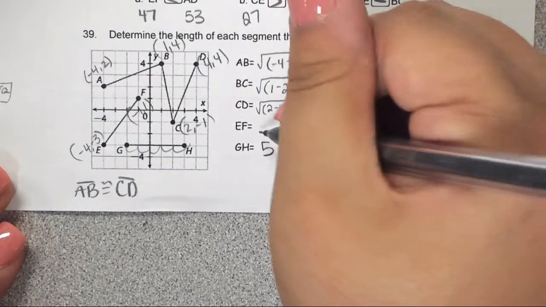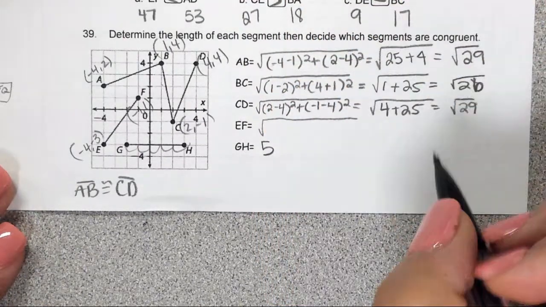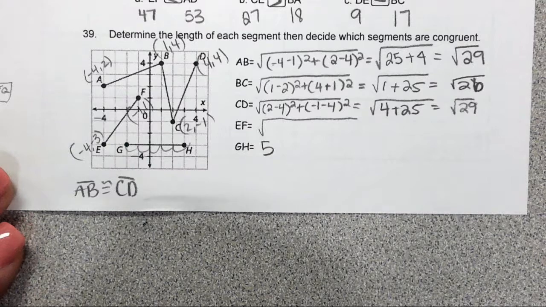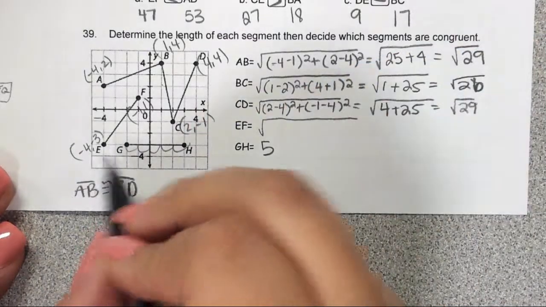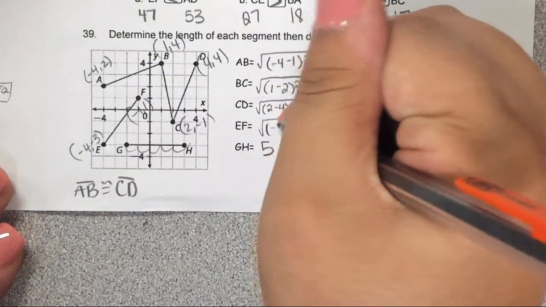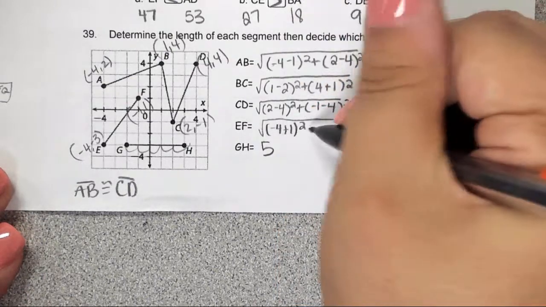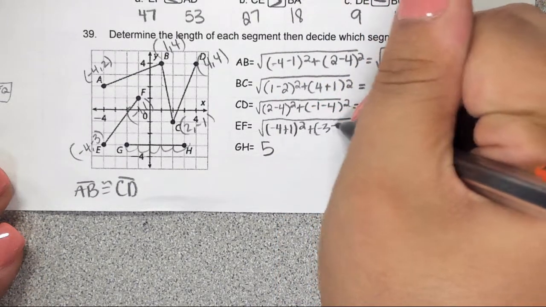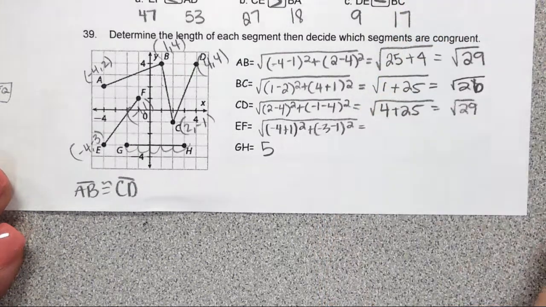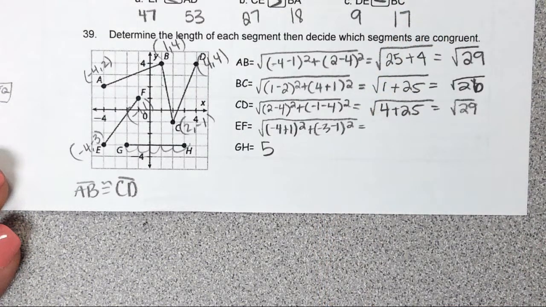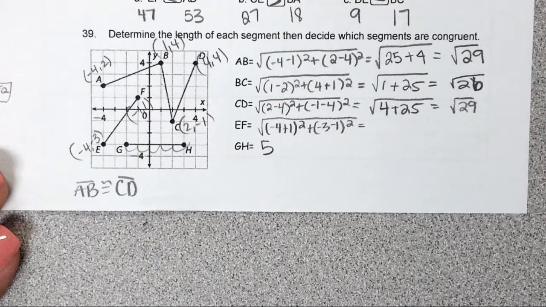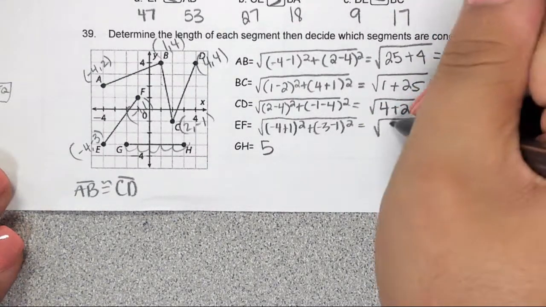EF. See, once you do distance formula like 50 times, it becomes easier. E to F is -4 plus 1 squared plus -3 minus 1 squared. What's -4 plus 1? Squared is 9.